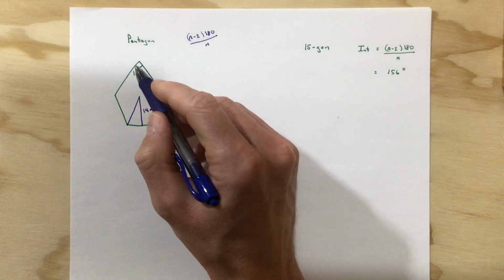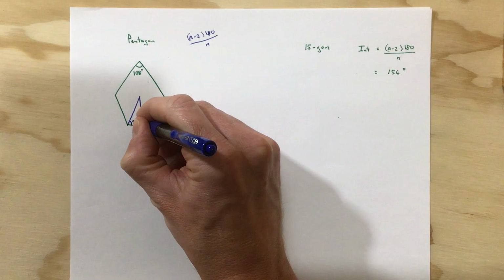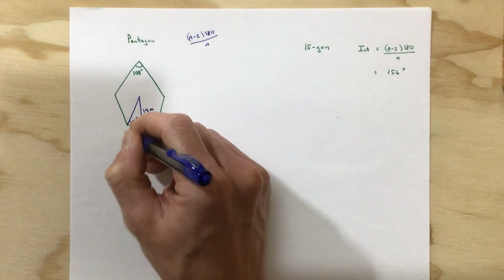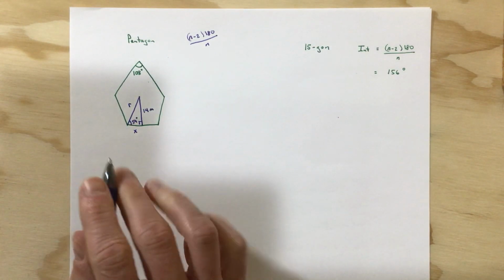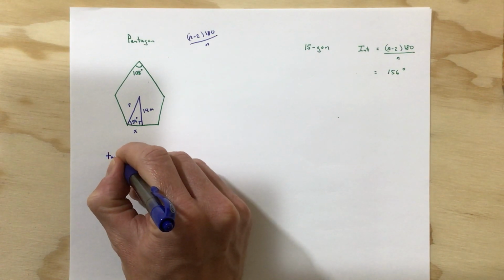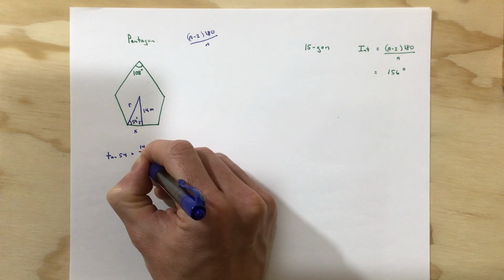Okay. Again, I know if this angle is 108, that means this angle is going to be 54 degrees. That's a right angle, and I'm going to work with this little triangle. I'm going to call this X, and I'm going to call this R. I'm going to use trigonometry, so tangent of 54 is opposite over adjacent.